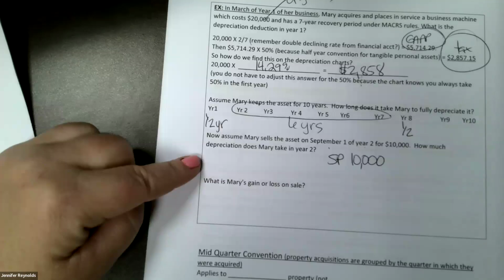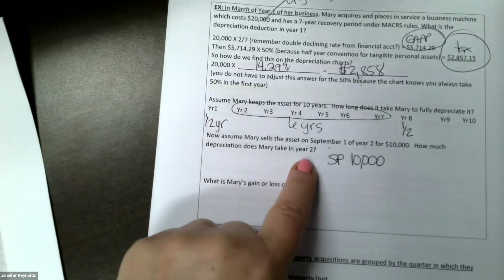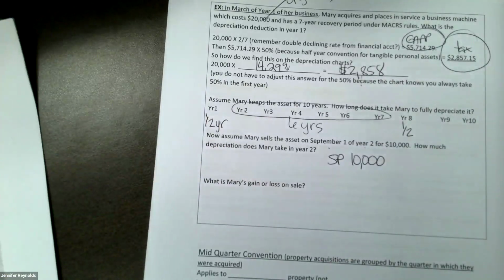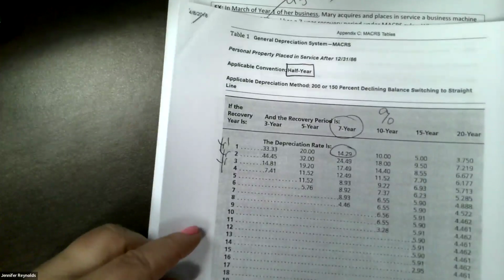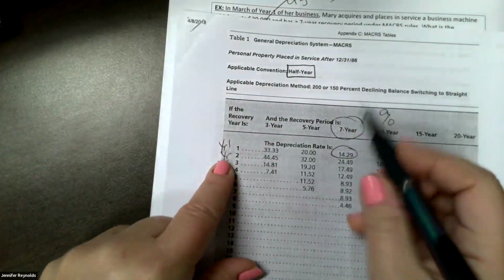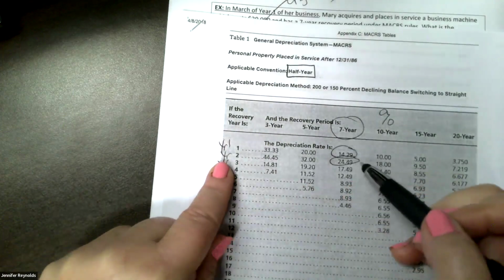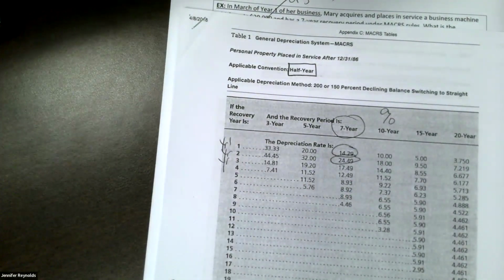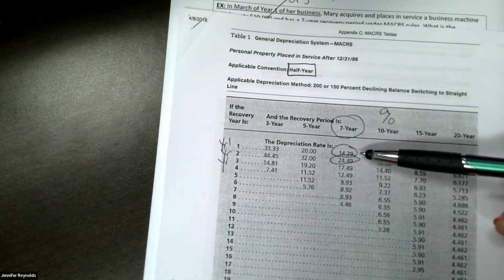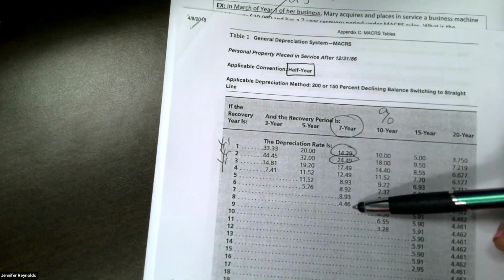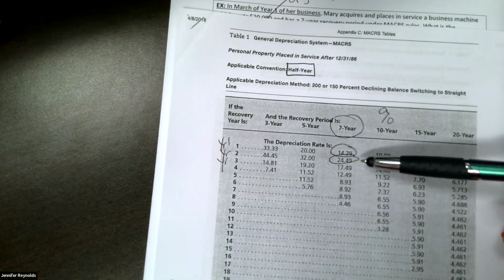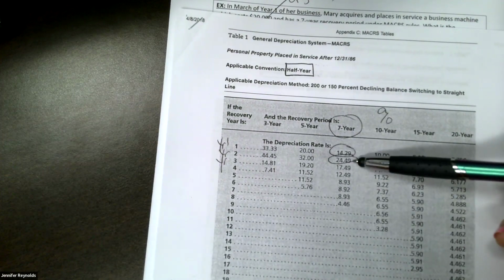Now assume Mary sells the asset on September 1st of year 2 for $10,000. How much depreciation would Mary take in year 2? Okay, I go back to my charts and I find year 2, and it has 24.49%. Remember how I said these charts were smart? They know that you can only take a half year in the year of acquisition and disposition. Are these charts smart enough to know that you're going to sell that 7-year asset in year 2?